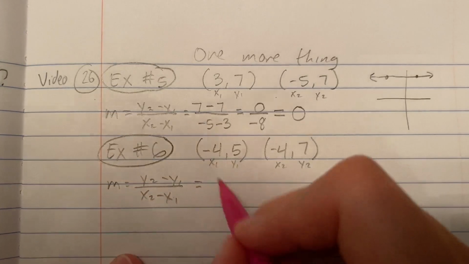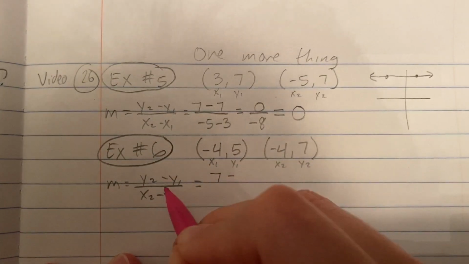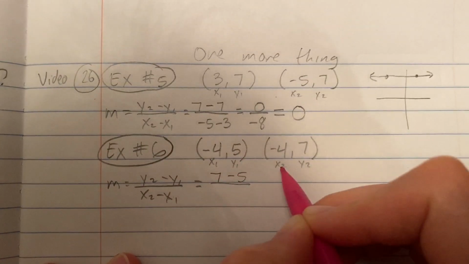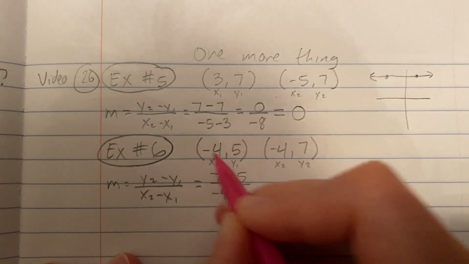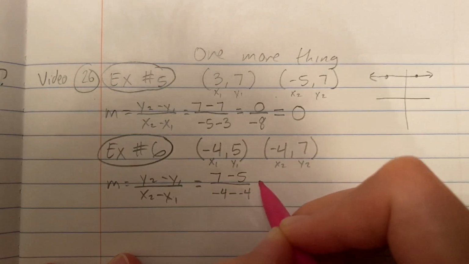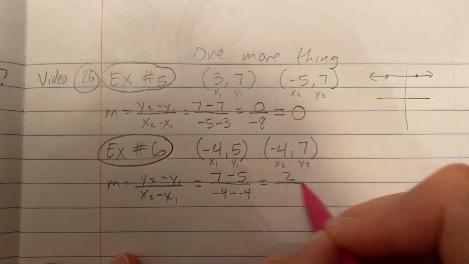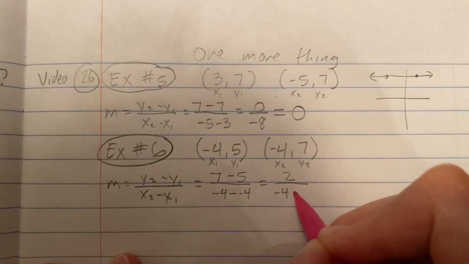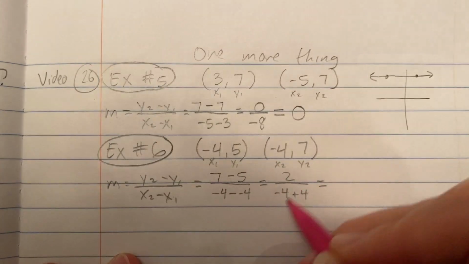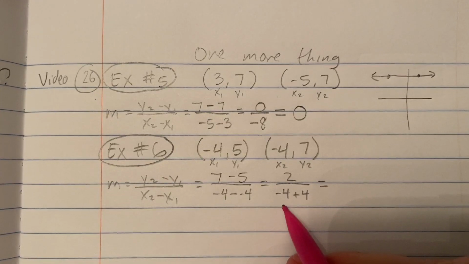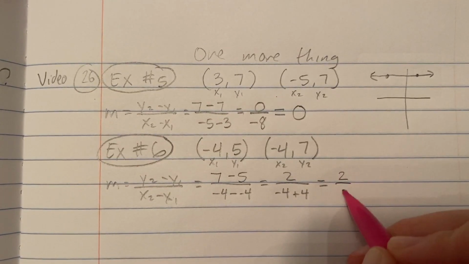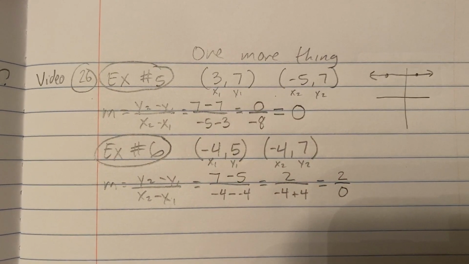All right, so y2, 7, minus y1, 5. x2, negative 4, minus x1, negative 4. So 7 minus 5 becomes 2. Here, this becomes negative 4 plus 4, right? And then negative 4 plus 4 becomes 0. That's like you owe someone $4 and you give them $4. So this is 2 divided by 0.